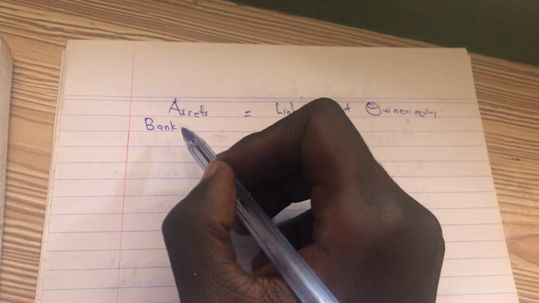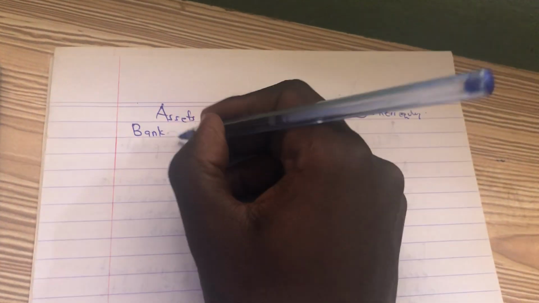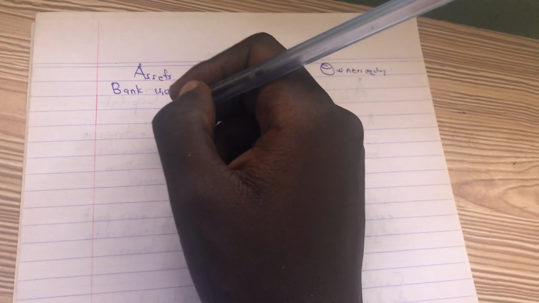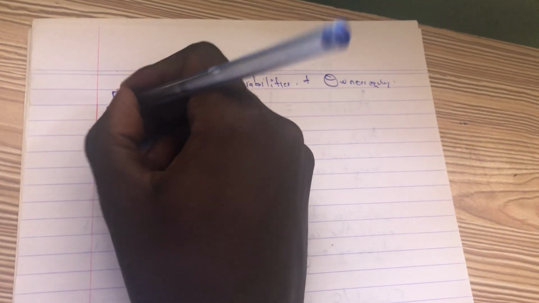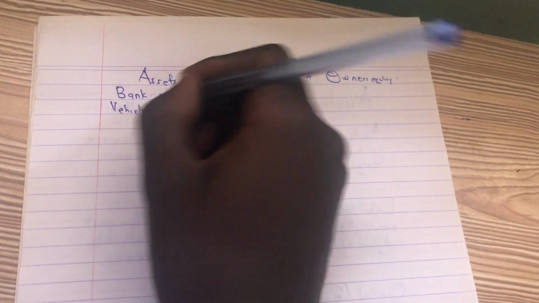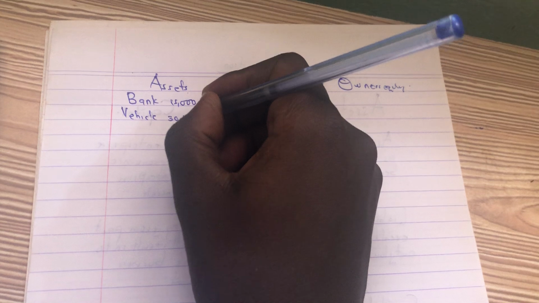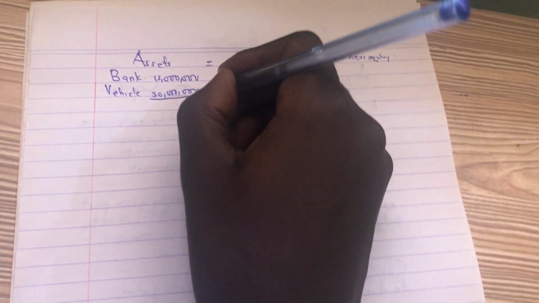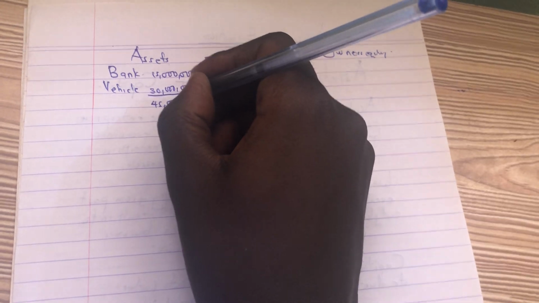Because he began business in the bank, it will be 15 million. And they've said he bought a motor vehicle worth 30 million. So that is a motor vehicle, the vehicle he bought, worth 30 million. So it is also an asset, giving you a total of 45 million.